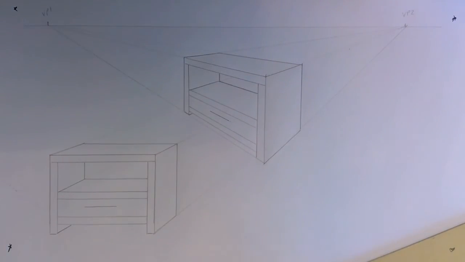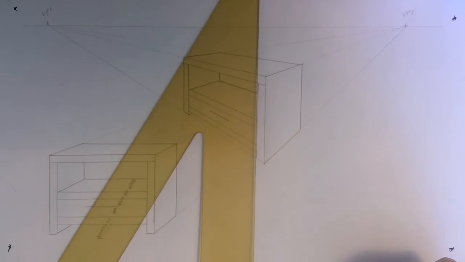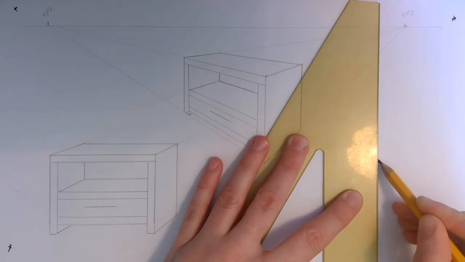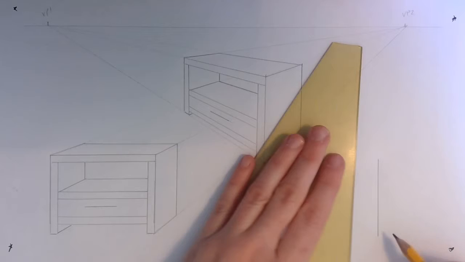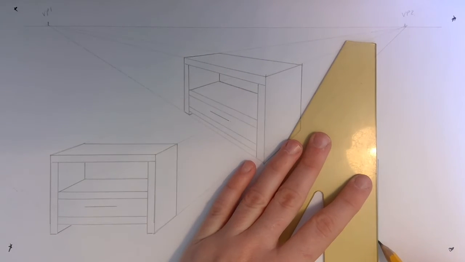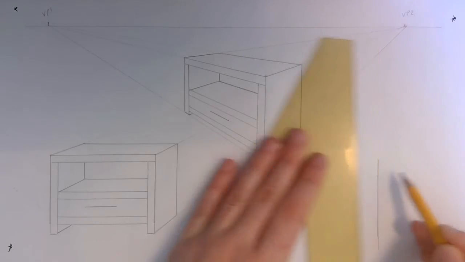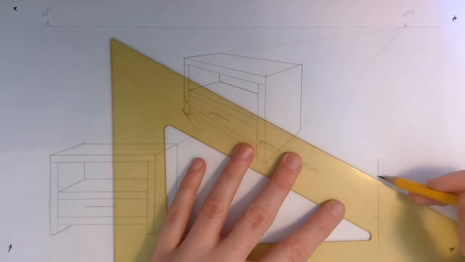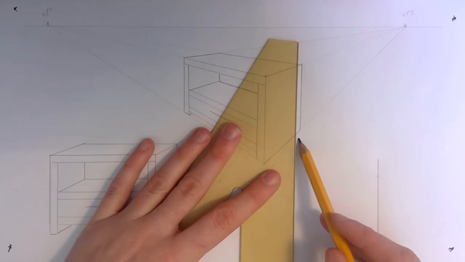Okay, so I've got my 1-point perspective, I've got my 2-point perspective, and then I'm going to have my isometric. So I'm going to start down here. I'm going to draw my corner. That's going to be quite big. So let's make it a wee bit smaller, shall we? So I'm going to do that from here to there. And then using my 30-60 lines, I don't want my drawings to overlap.